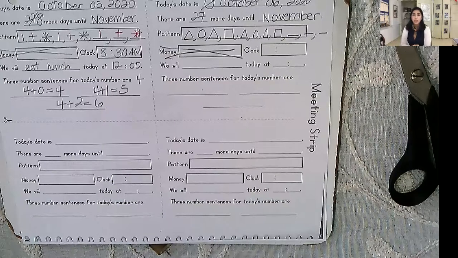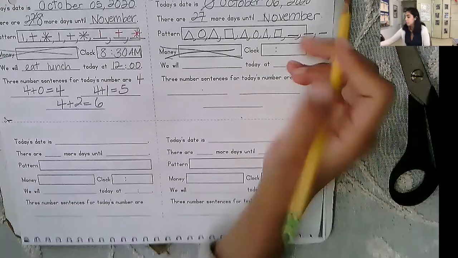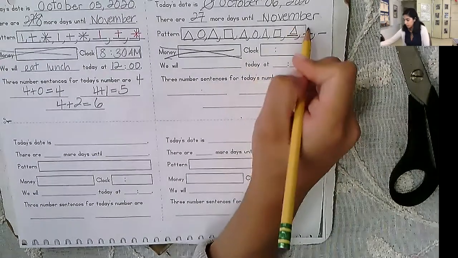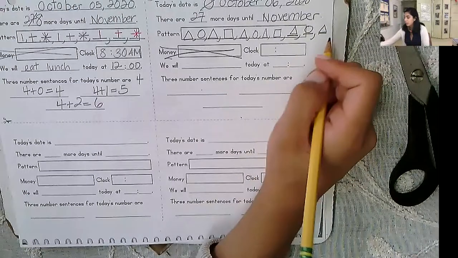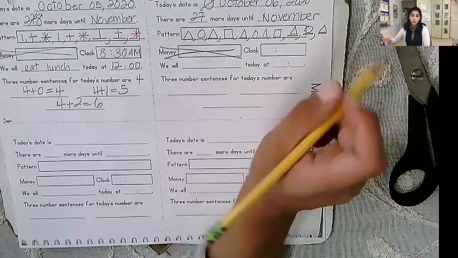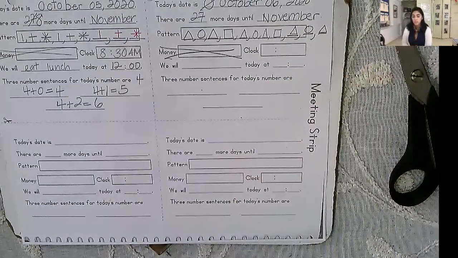So it's triangle, circle, triangle, square. Again, it's triangle, circle, triangle, square. But I wasn't able to, they didn't give me another option, so that's what we're gonna leave it as.